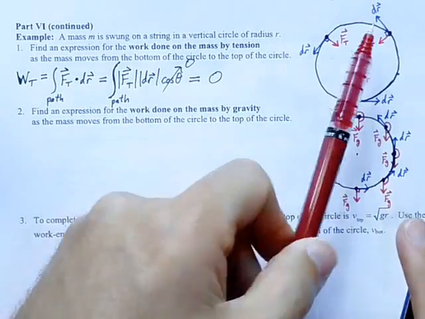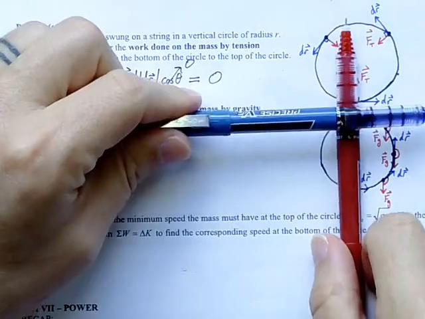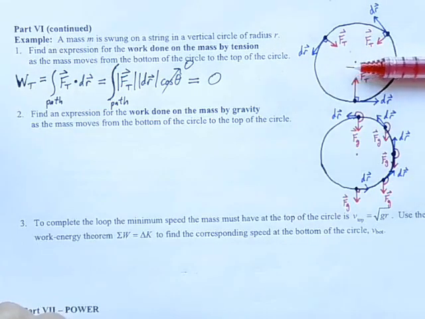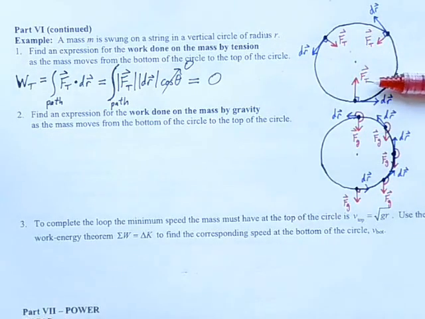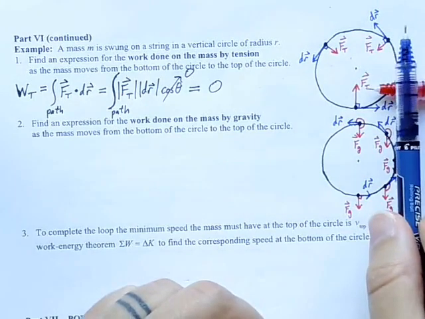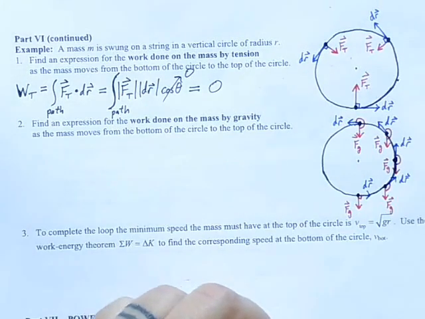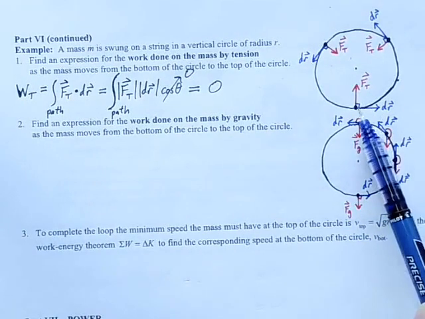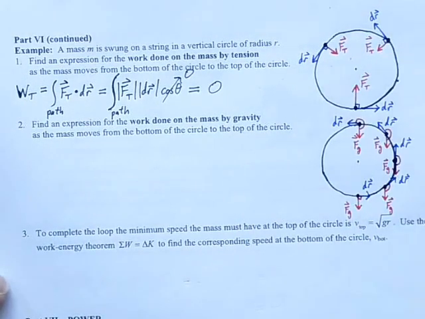At all points, tension and displacement are at right angles to each other. Over here at the side, tension points inwards to the left and displacement would be pointing straight up. They're always at a right angle to each other. Therefore, tension is not making the mass speed up or slow down at any time. It's only making the mass turn. It's only providing that centripetal force that turns the mass.